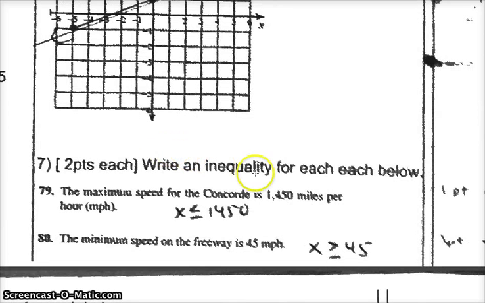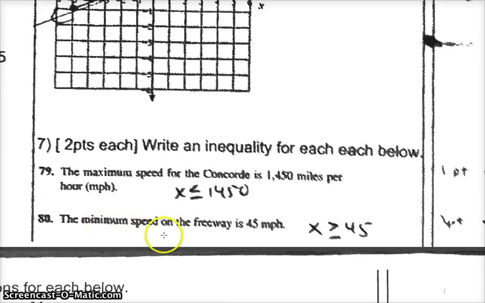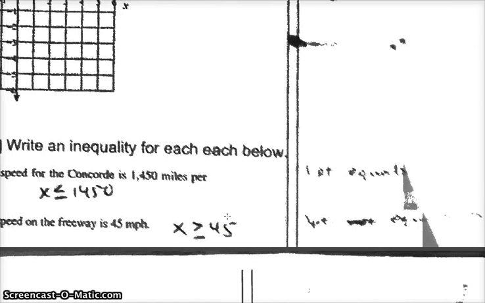Question number 7, write an inequality for each below. The maximum speed for the Concorde is 1,450 miles per hour, which means it can go 1,450 miles. That's why it's equal to, but that's the max speed, which means it can go less than that. Number 8, the minimum speed. You can go 45 miles per hour on the freeway or more. Does that make sense? Each of those was worth 2 points. I gave you 1 point if you had less than 1,450 and you didn't have the equal sign.